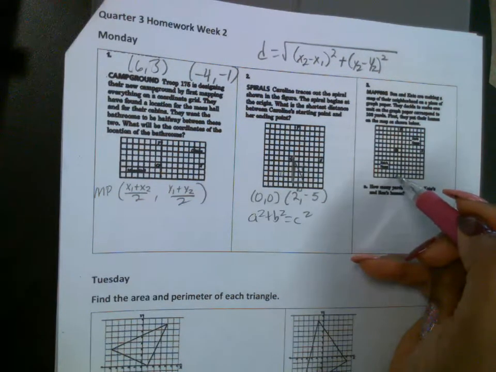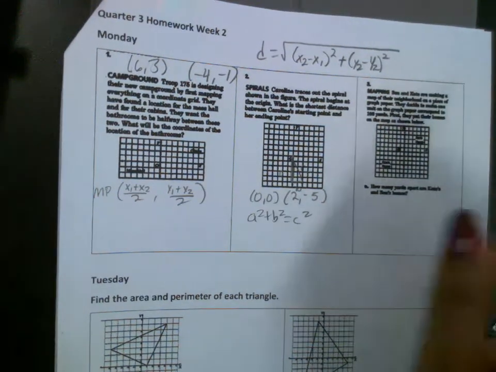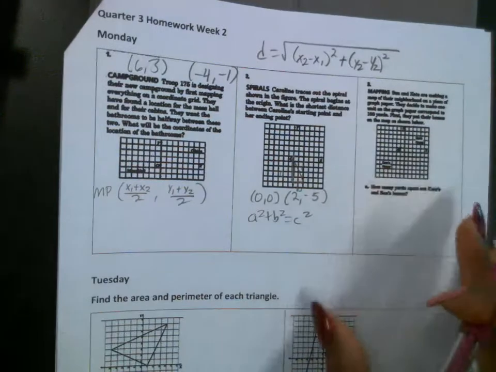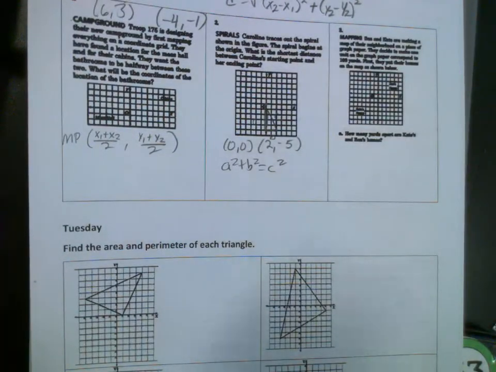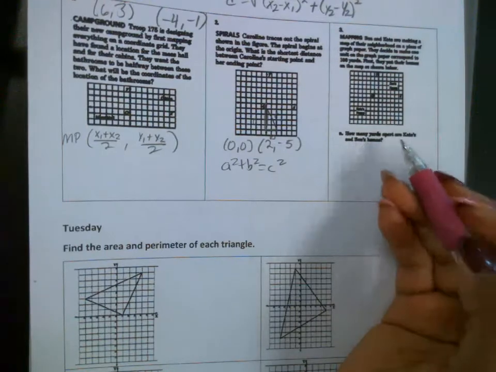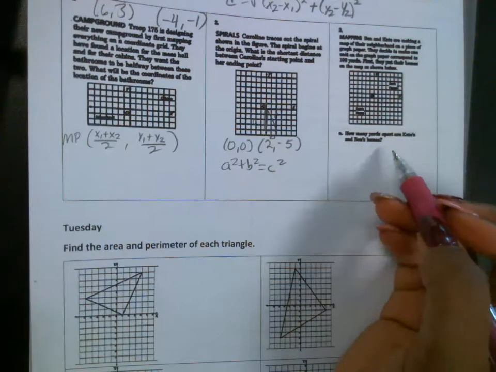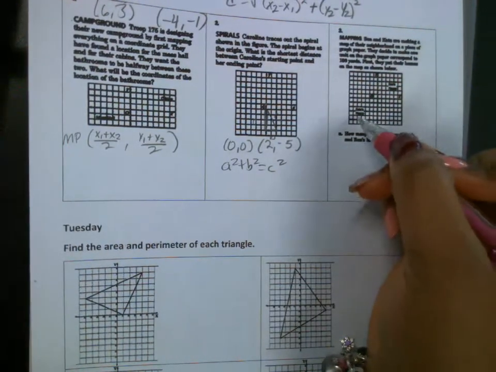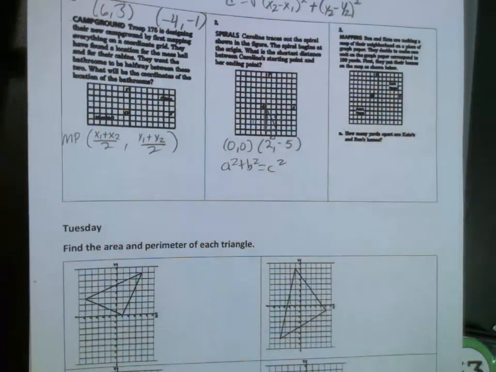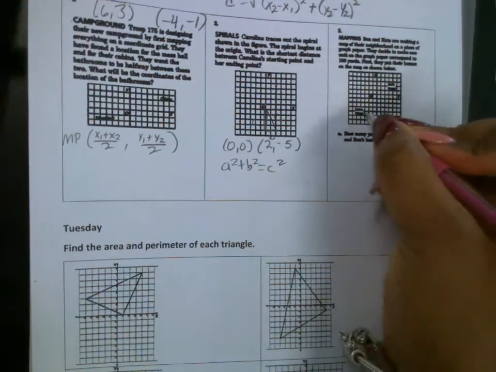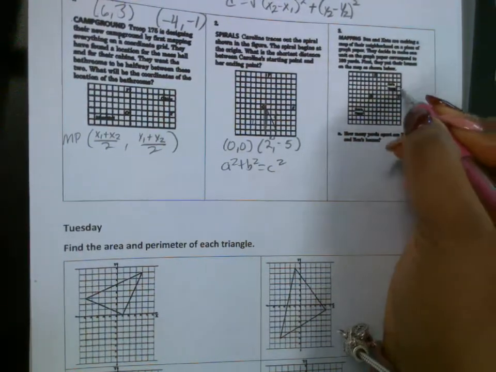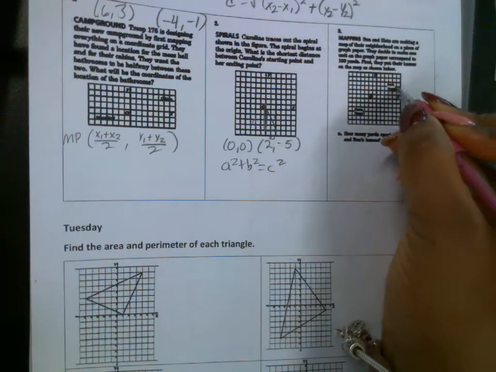All right. So first they put their homes on the graph. The question is, how many yards is Katie's house from Ben's house? So this is Katie down here, and that's Ben up there. Okay. So the ordered pairs for Katie and Ben. This is the ordered pair right here, and this is the other ordered pair right here.